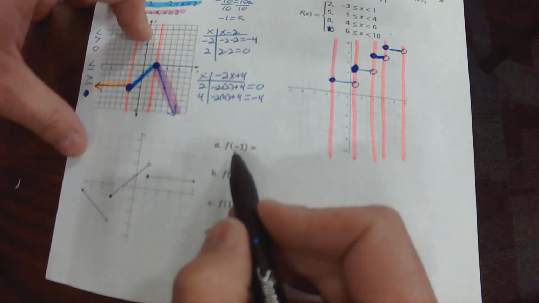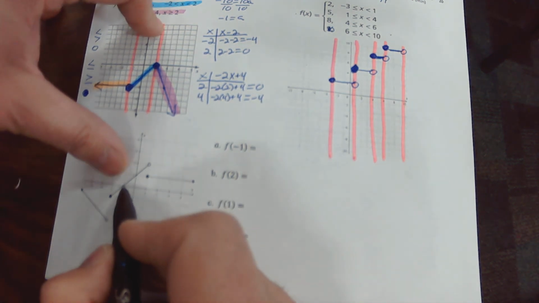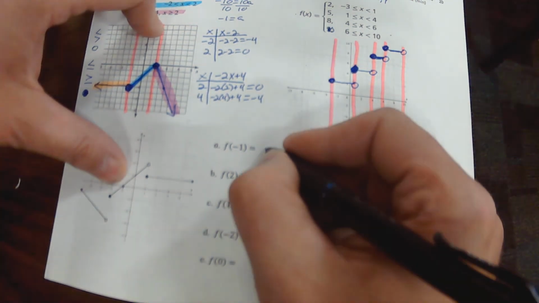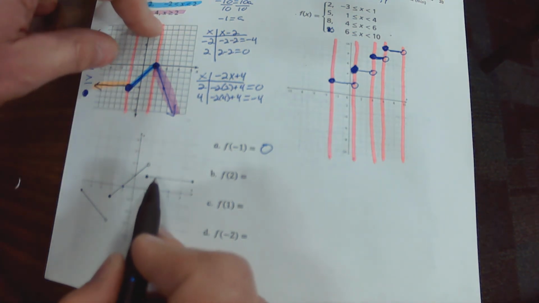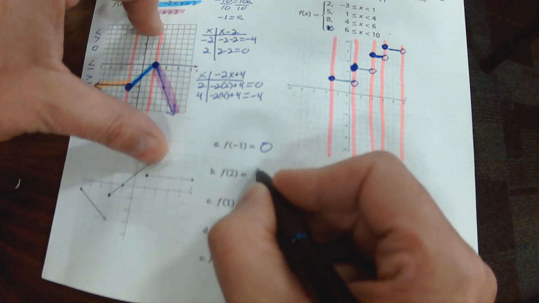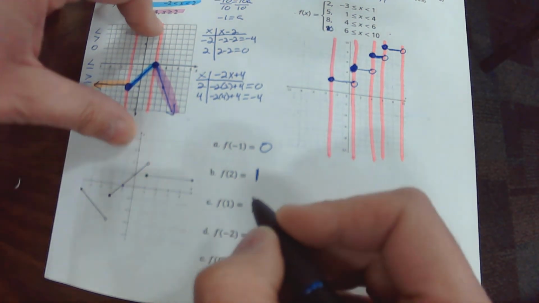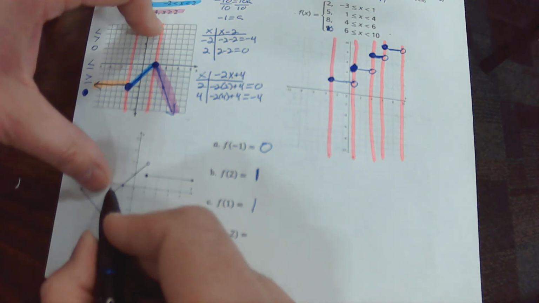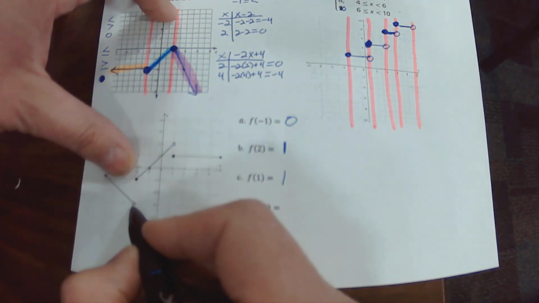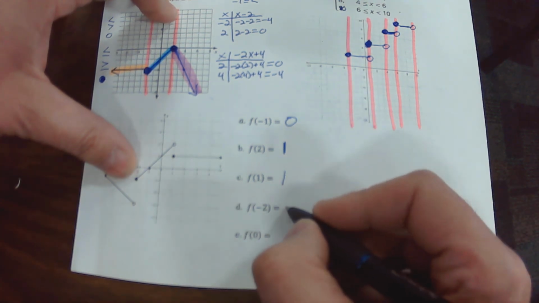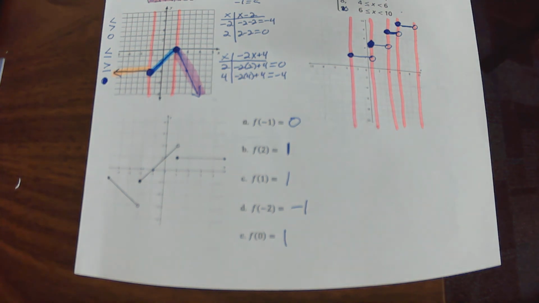Last part here, this is my x value and it wants to know what my y value is. So I go back 1, it's hitting the line right there, so that happened at 0. I'm going to go over 2, where is it hitting my graph? At 1. I'm going to go over 1, it's hitting at 1. I'm going to go back 2. Now remember, if an open circle is not touching, so that's not our answer. Our answer is right here at -1, over 0, and 1. Hopefully that helps you.